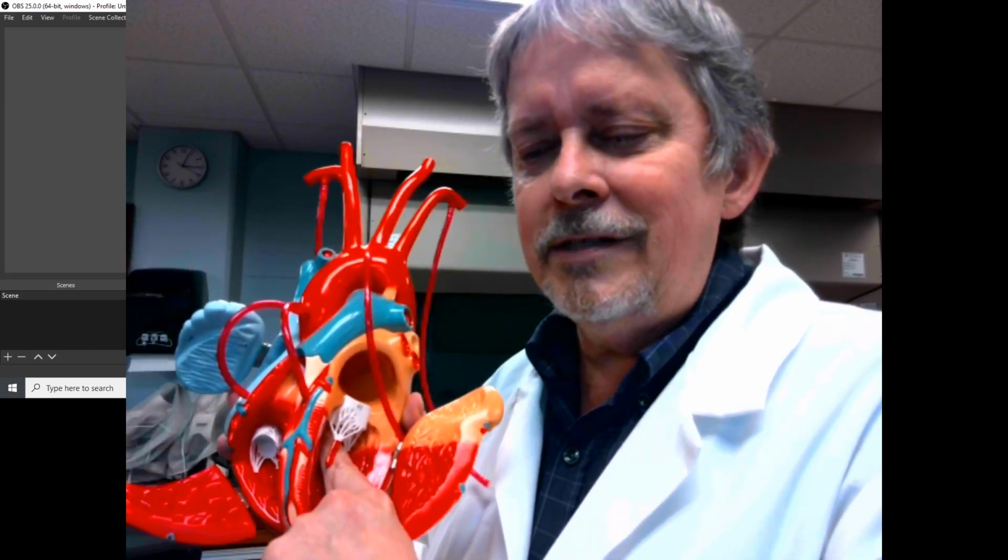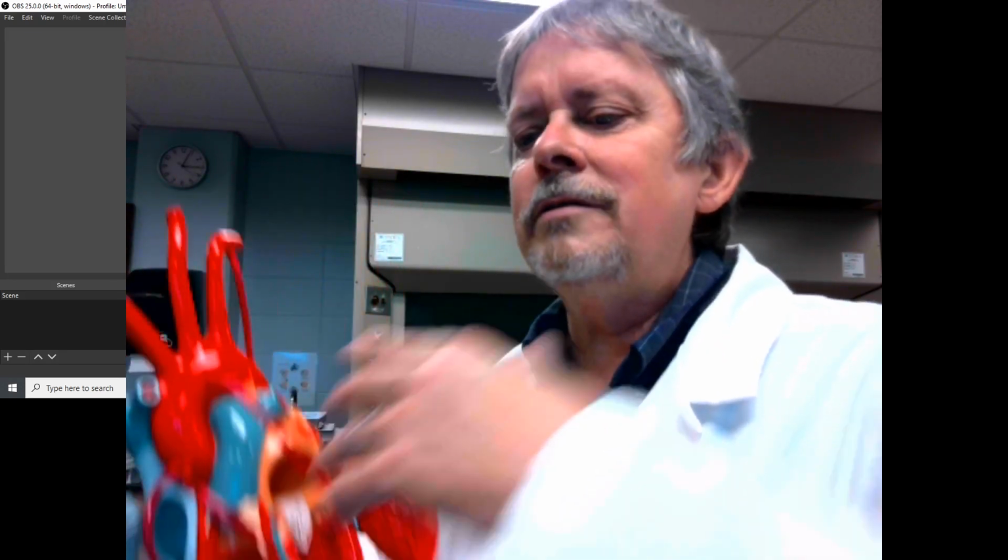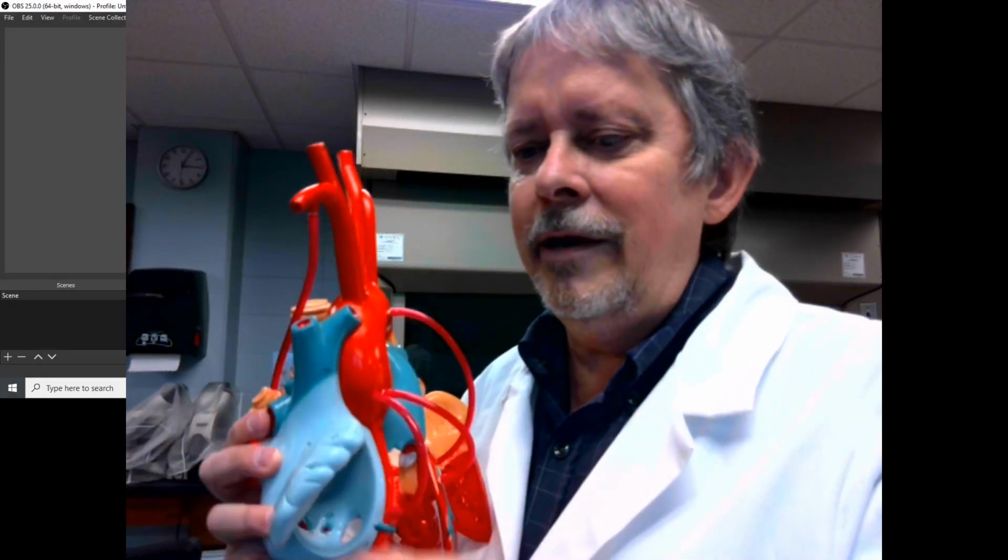Then it flows back into the heart through the pulmonary veins, into the left atrium, through the left AV valve, left ventricle, and then up to the left semilunar, up to the aorta, to deliver to the rest of the body. And then once it delivers all the oxygen that it needs to deliver, it comes back through the superior and inferior vena cava, and we start the whole process again.